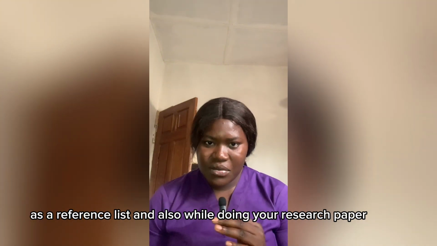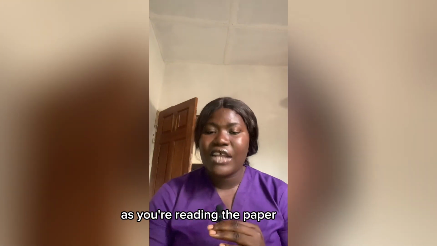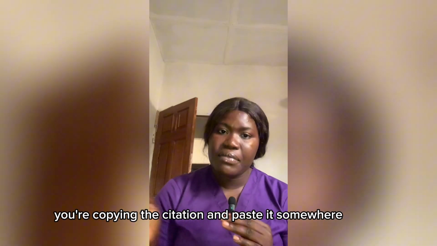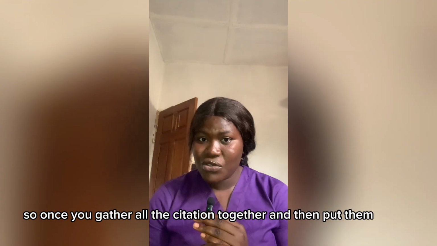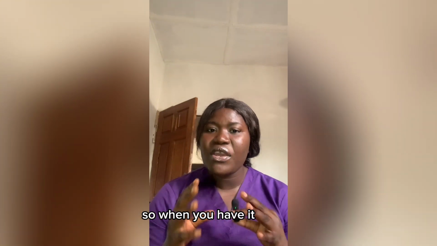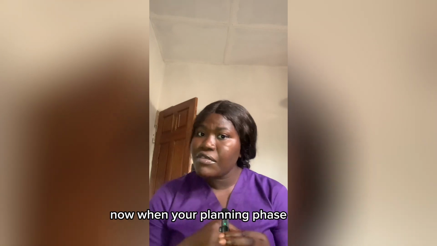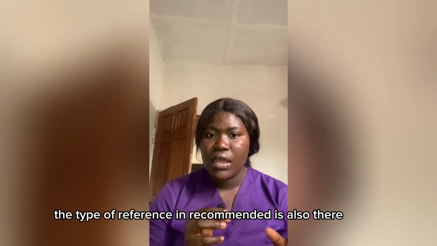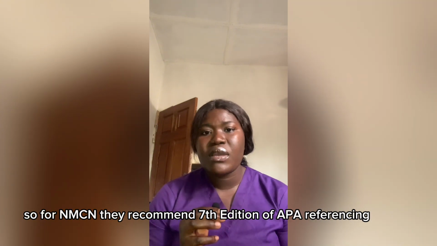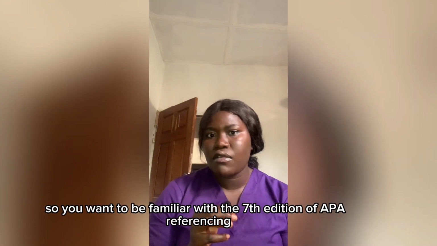And also, while doing a research paper, make sure that you copy the citation and paste it somewhere. As you're reading the paper, you copy the citation and paste it somewhere, because it's going to be hard at the end of the day to gather all the citations together and then put them. So when you have it somewhere, it's easier for you to just format the citation. Now, in your planning phase also, you should make sure that the type of referencing recommended is there. So for NMCN, they recommend the 7th edition of APA referencing. So you want to be familiar with the 7th edition of APA referencing.